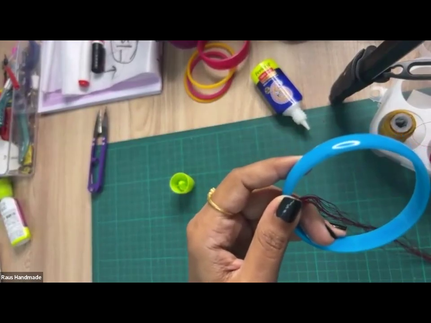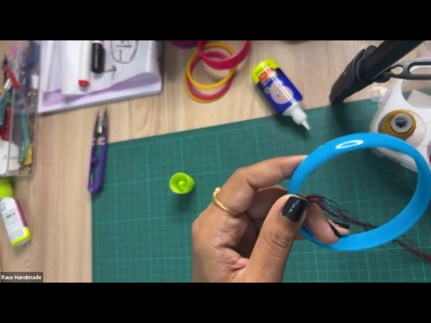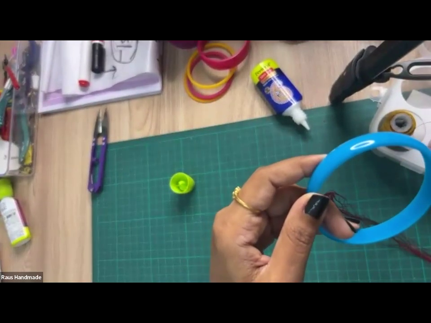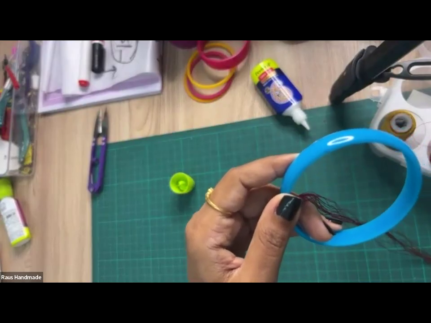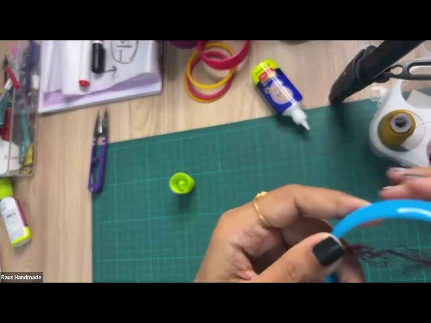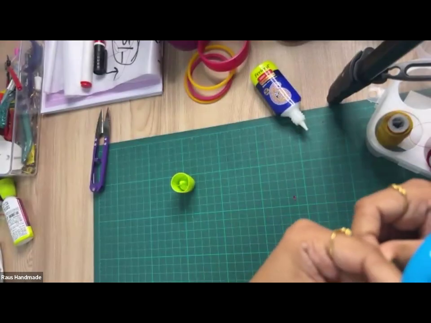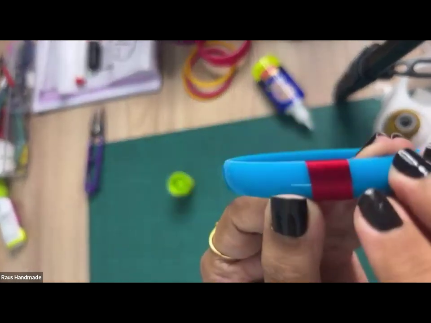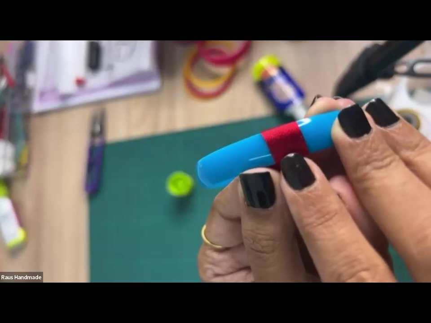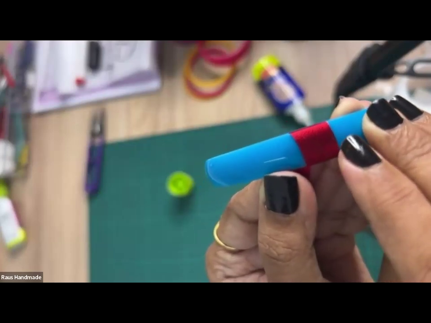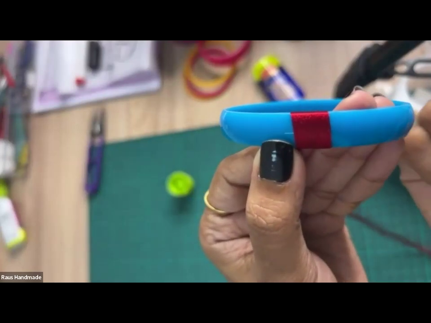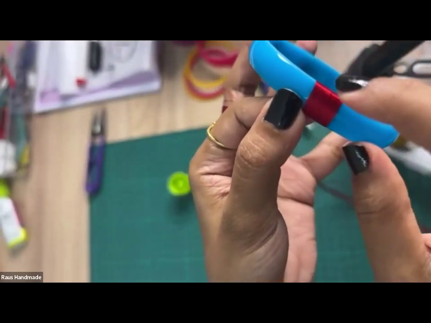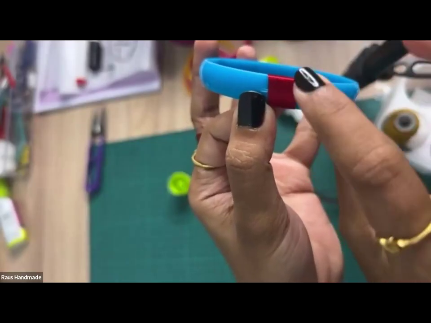Each and every thread, if you're taking 15 strands or 18 strands, whatever it is, should be visible individually. As you can see here, I've taken about 15 to 18 strands and you can see all the strands individually. It is not overlapped, as well as there is no gap in between.